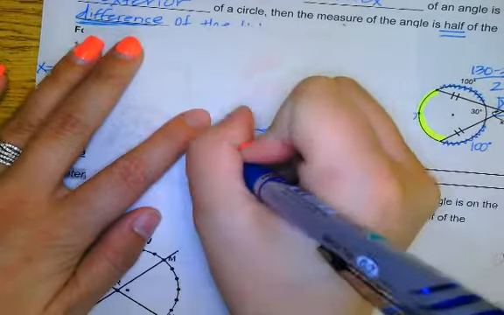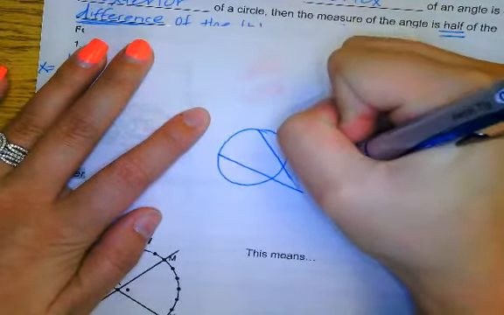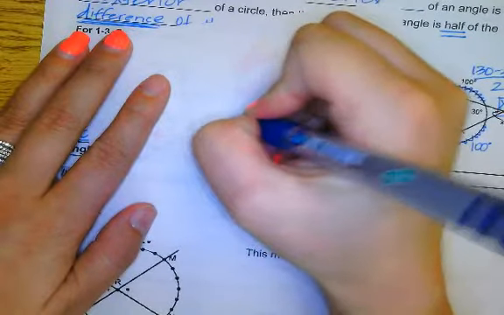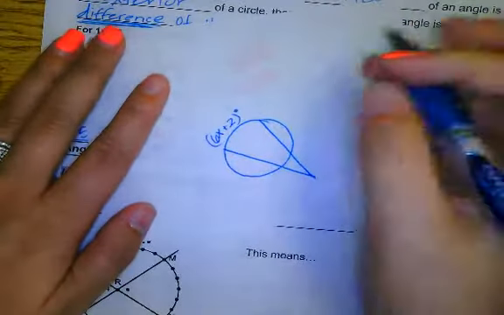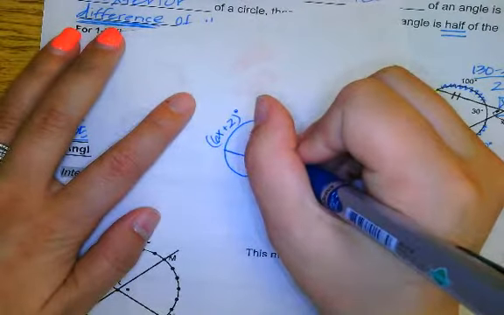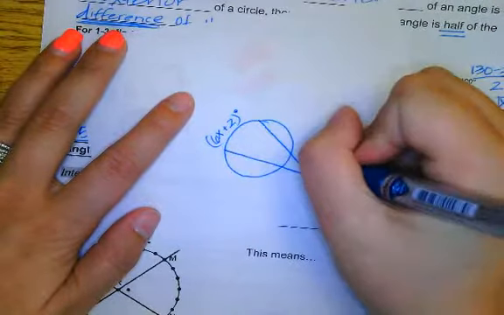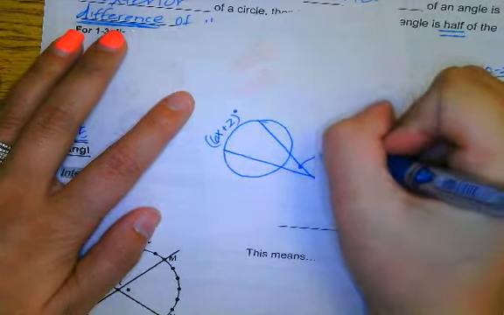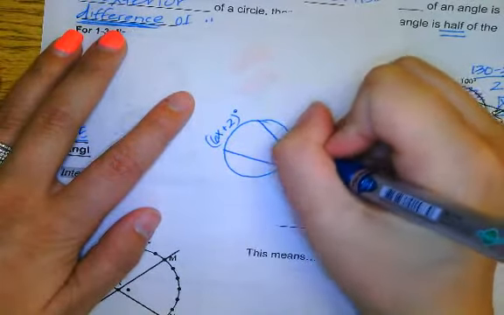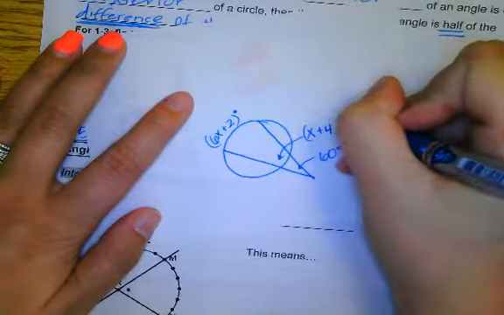I'm just going to draw you an example. Hopefully this works out good.